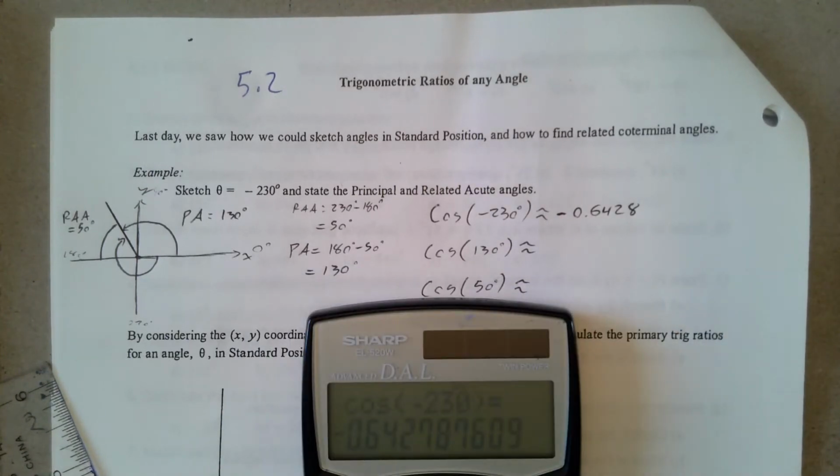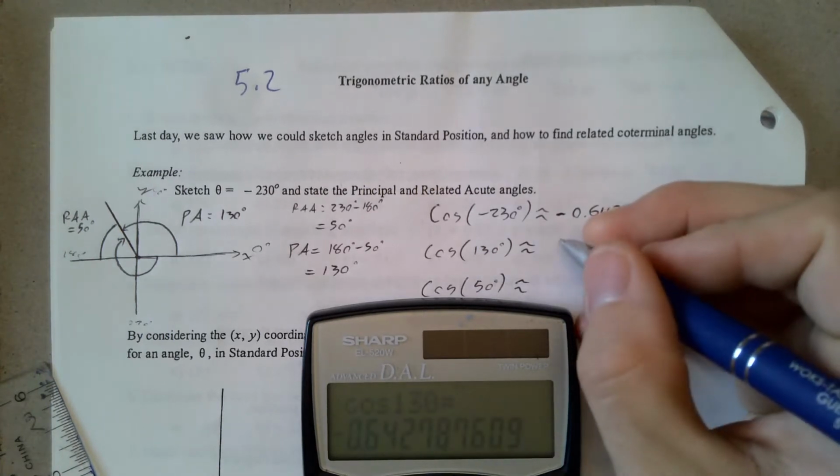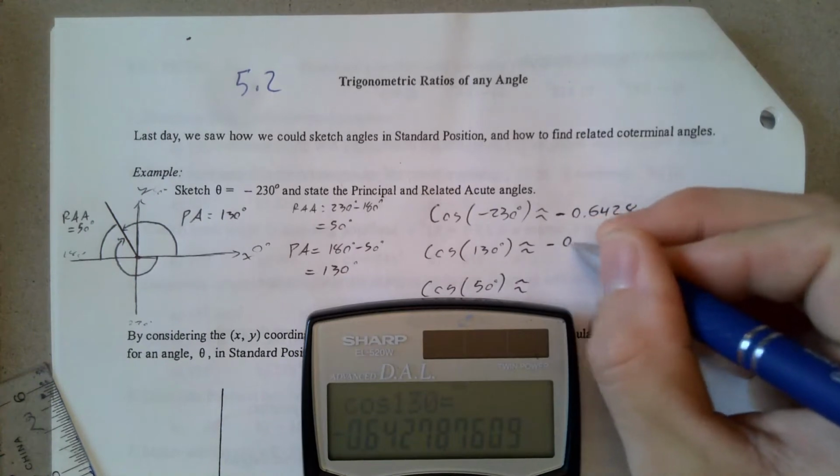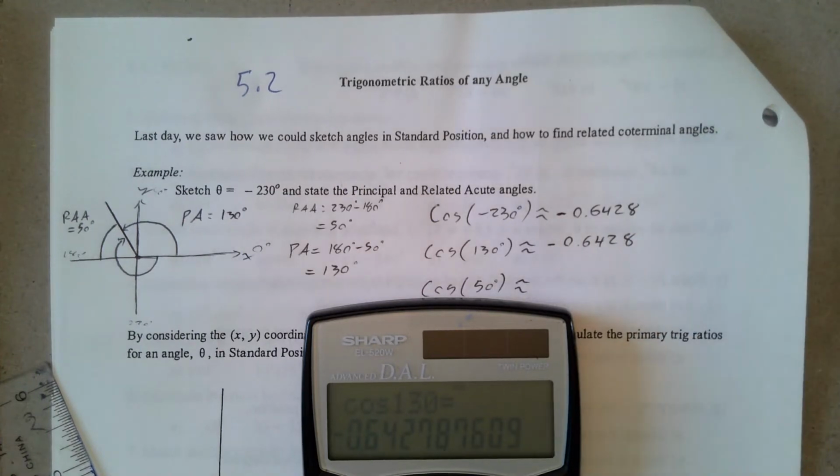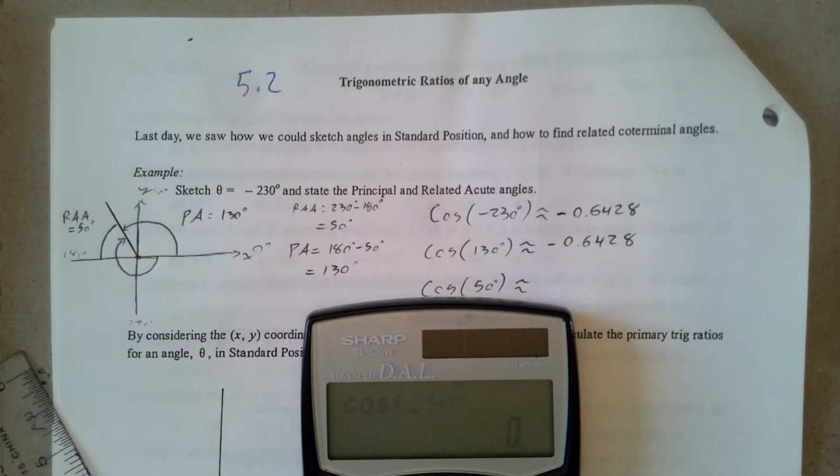Watch what happens if I take the cosine of a coterminal angle. Cosine of 130 degrees is exactly the same. This is why coterminal angles are important. I'm rounding that up to 8. If I were to do the cosine of 130 degrees plus 360 degrees, guess what's going to happen?